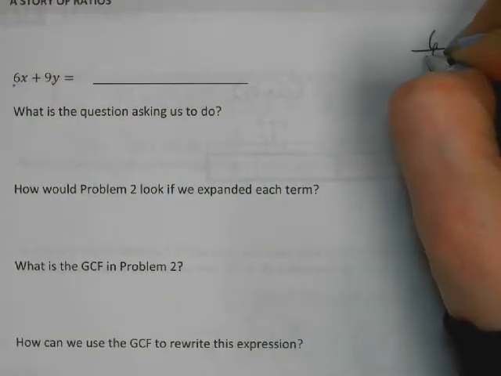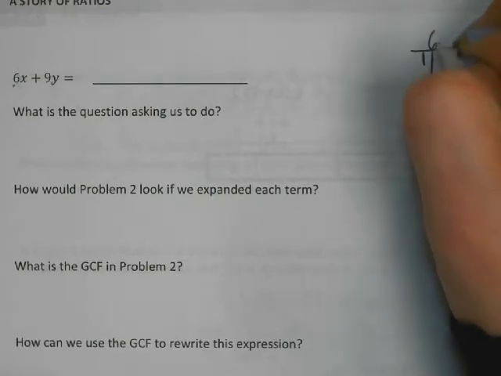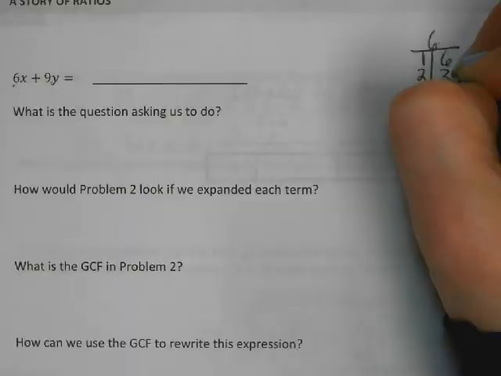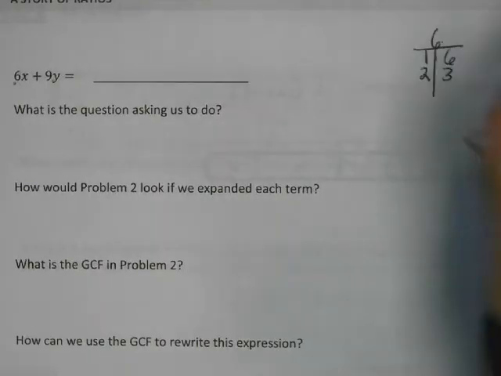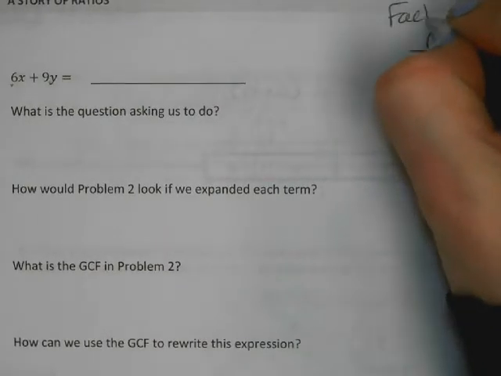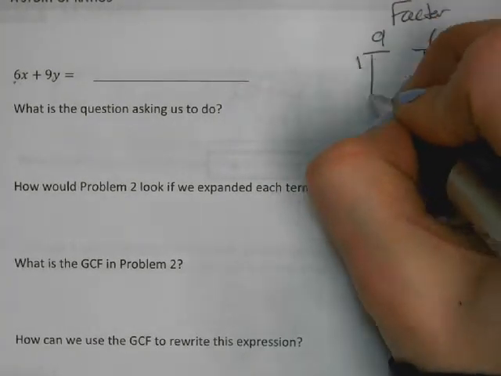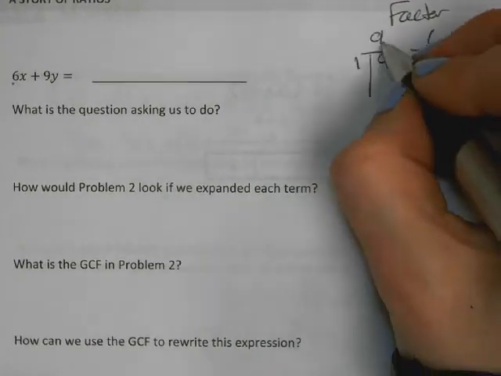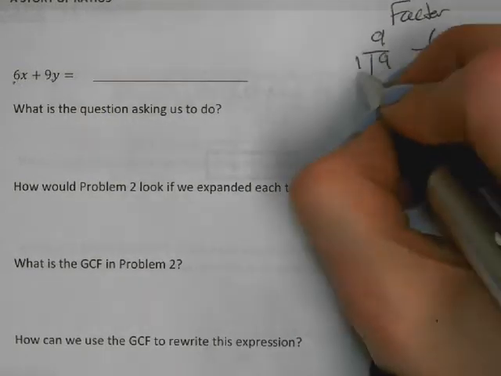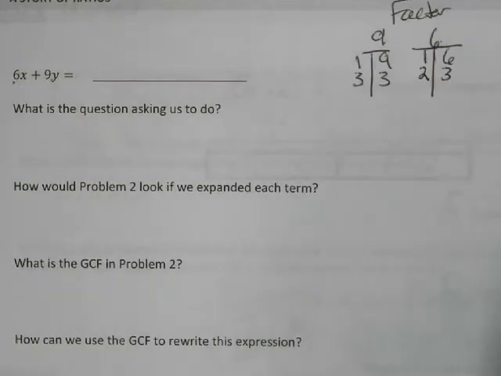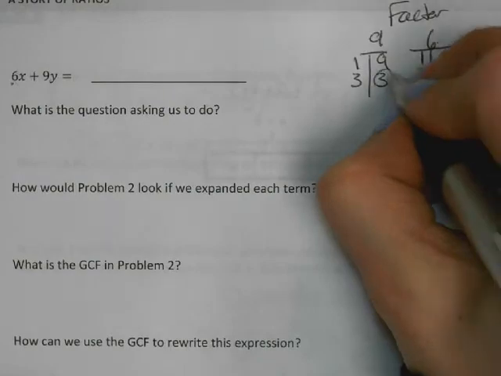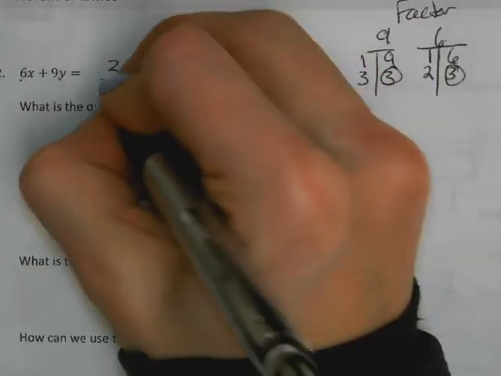and then you do 6 divided by 1 is 6. 6 divided by 2 is 3, and then you're done. So those are all my factors for 6. And then we have a 9. 9 divided by 1 is 9. We can't divide 9 by 2. 9 divided by 3 is 3. So my only common factor is 3, which means I'm going to put my 3 here.